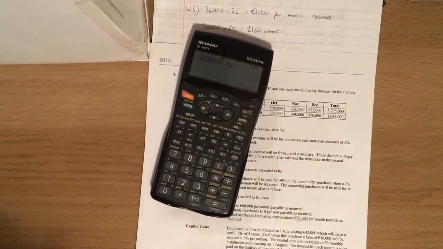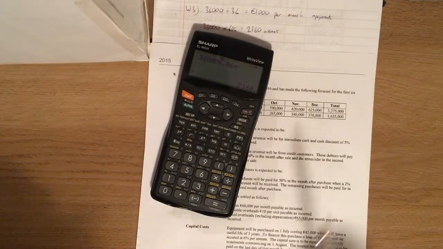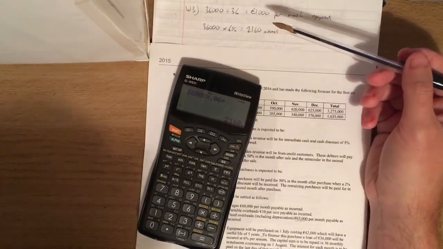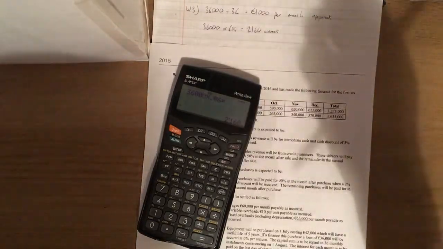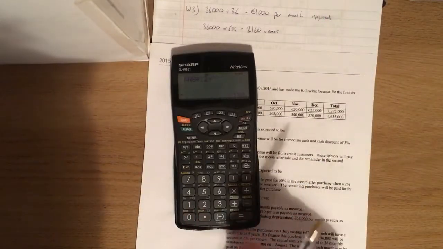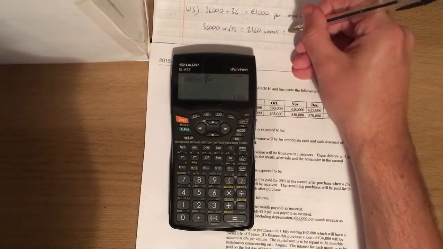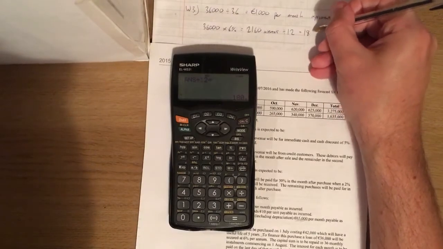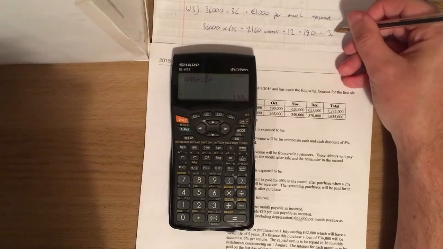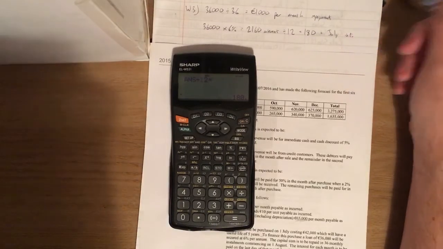But it's 6% per annum. So that 2,160 would be like a full year's interest. We're only doing 1 month's interest. So we divide this 2,160 by 12, and that's 180. So that's equal to July interest.